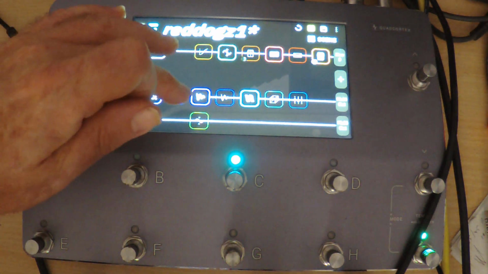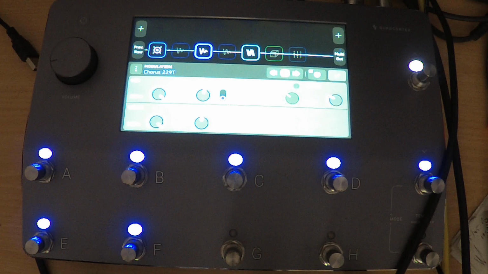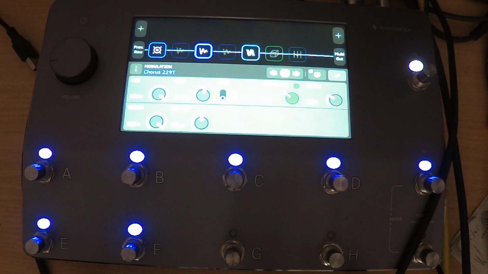So the chorus here that I'm using, let's have a look. So yeah, that's my TC 229 modulation, and the width setting, so I've got it as wide as possible, rate around about 1 hertz, so it's not too wobbly, full mix, and the depth is at about 30%. So you get a nice wide stereo chorus.